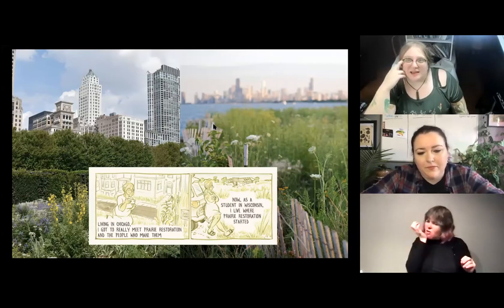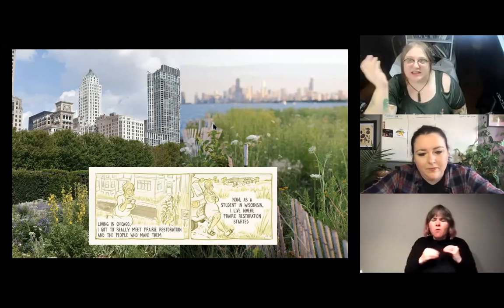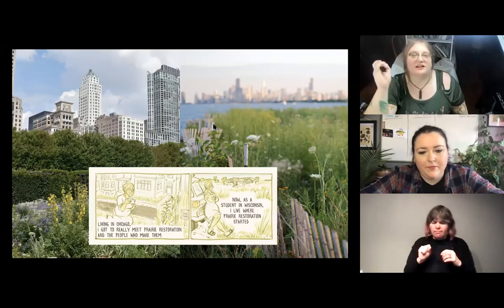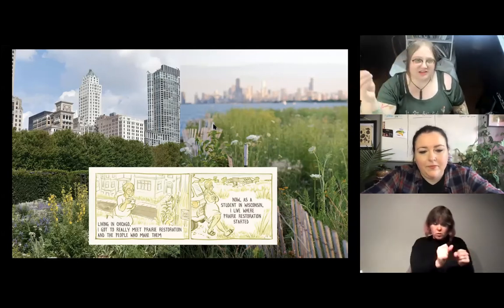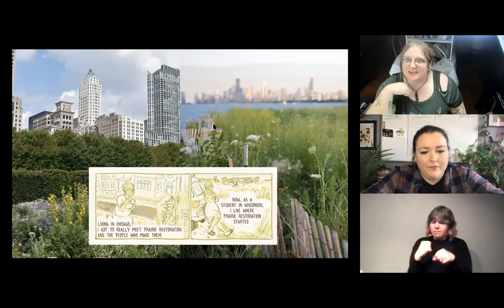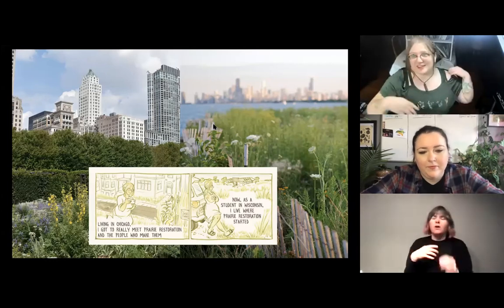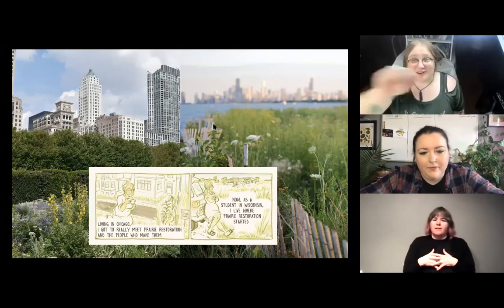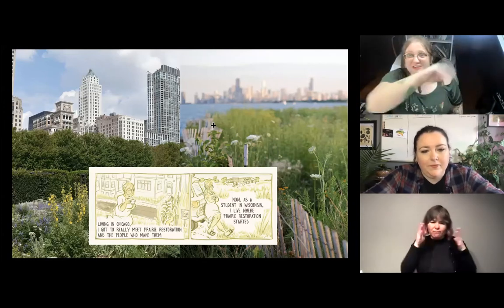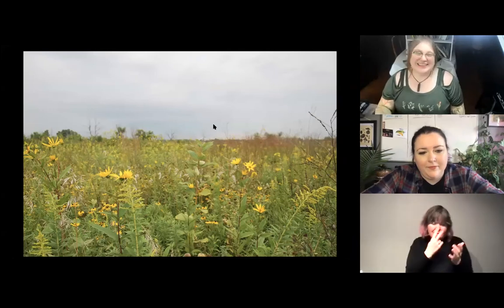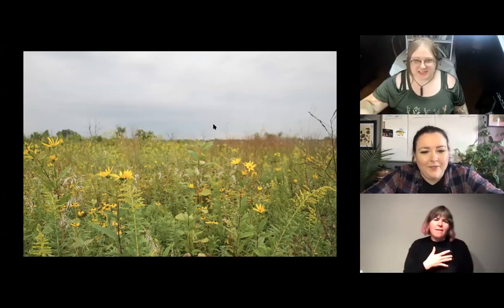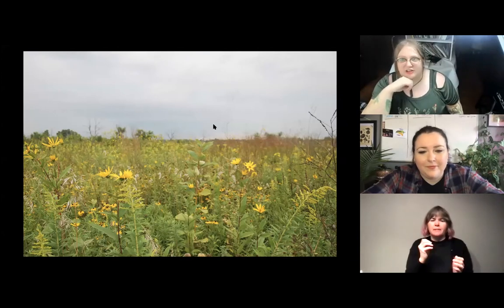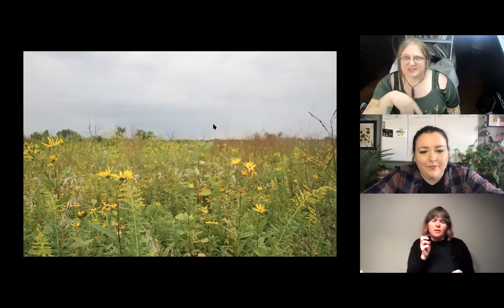But the more time I spent working with scientists and in these restoration spaces where people work really, really hard for years and years and years to recreate these prairies, the more I completely fell in love with it, got excited about it. And that's a lot of what I do now. And so all these drawings you're seeing, they're mine. This is one of my favorite prairie restorations. This is at Midewin National Tallgrass Prairie in Joliet, Illinois. It's just sort of like southwest of Chicago.